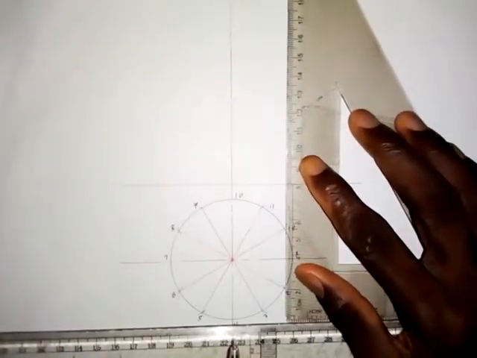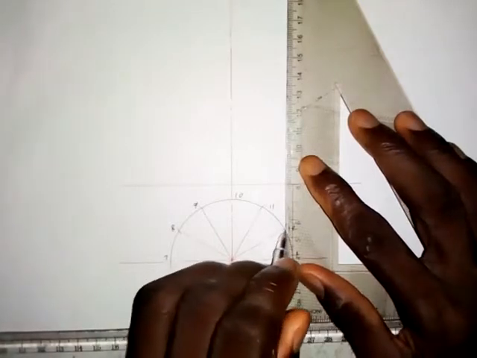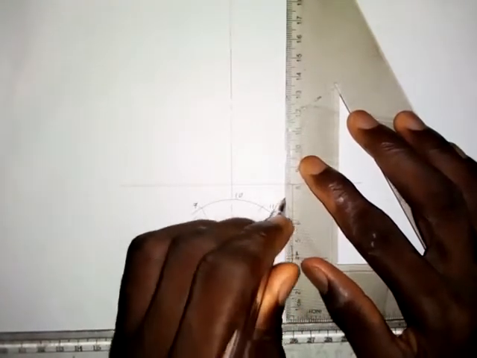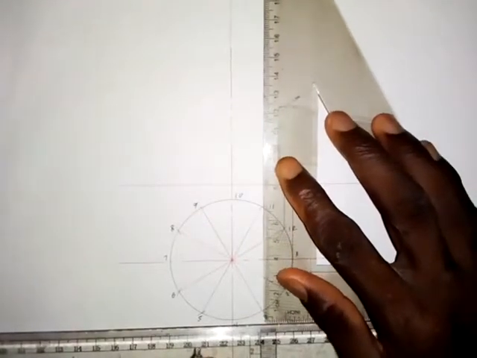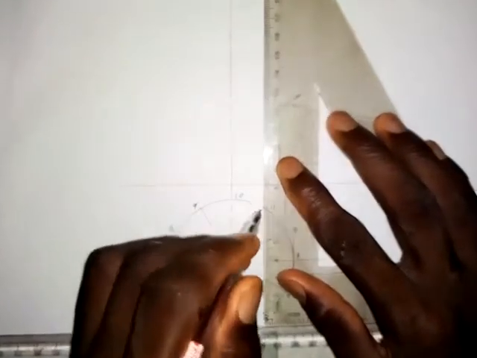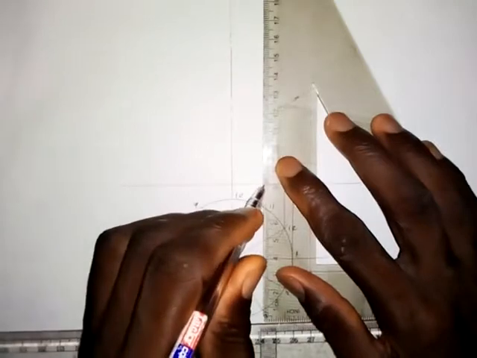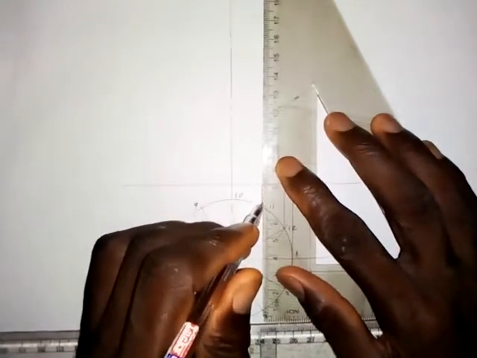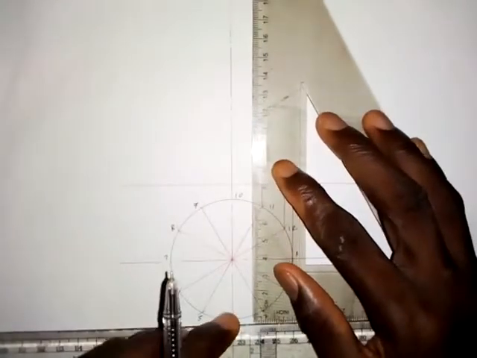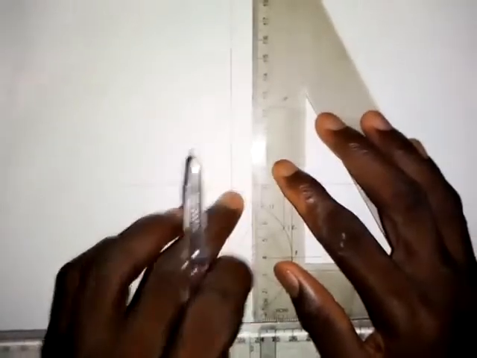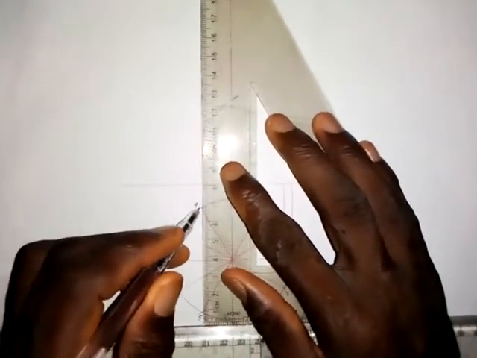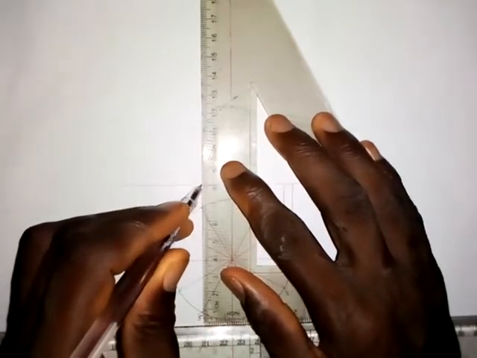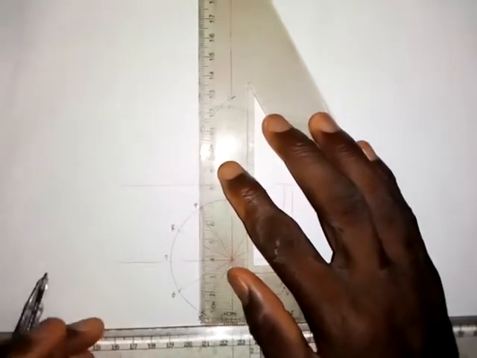Then points 12 and 2 are the same distance on the circumference of the circle. Just draw a vertical line from 12. Points 3 and 11 are the same point on the circumference of the circle. Draw from 11. So 4 and 10, we have drawn them already. So 5 and 9 are the same point on the circumference of the circle. So draw a vertical line. When it meets the horizontal line, stop it there.